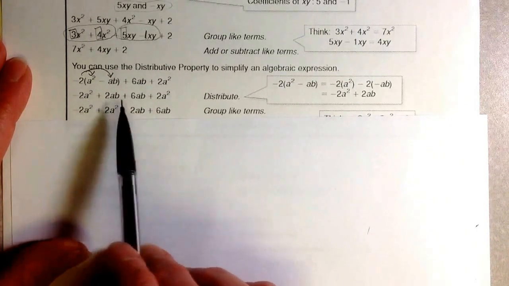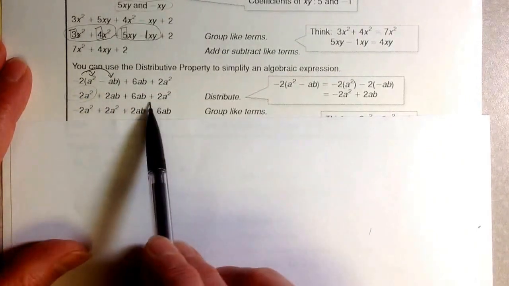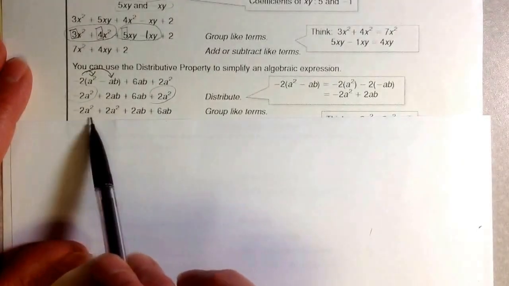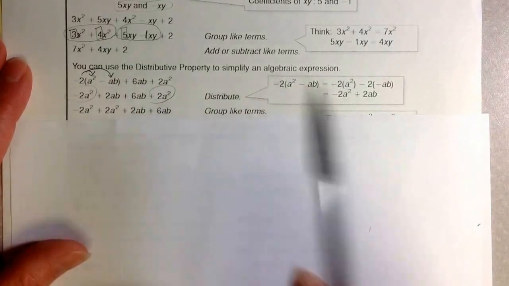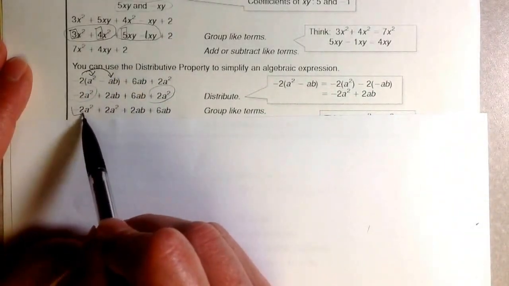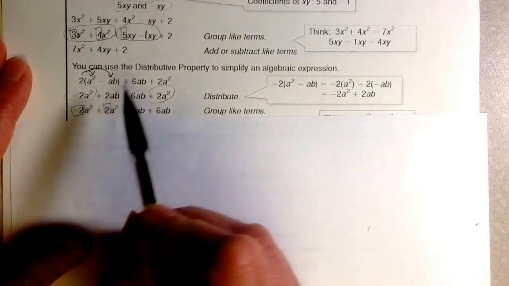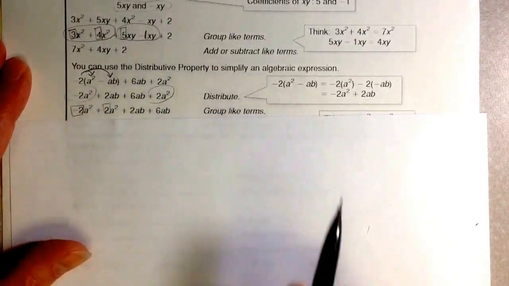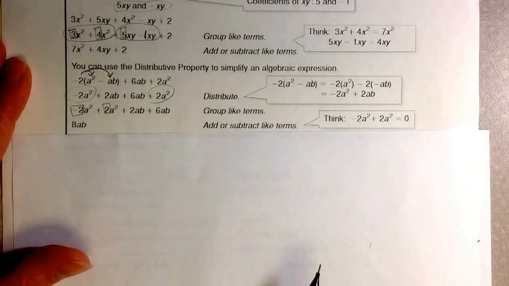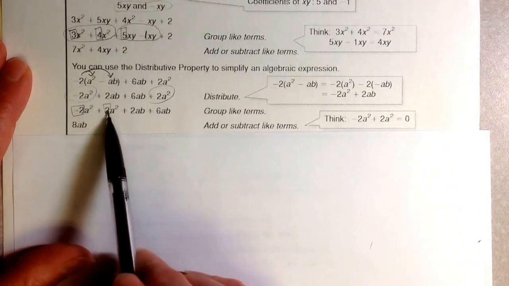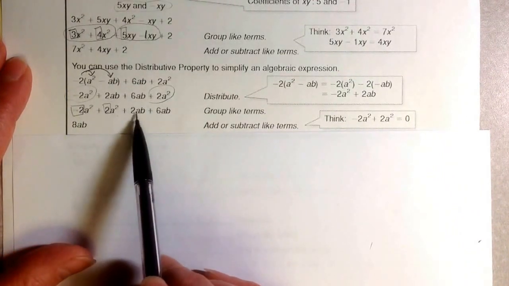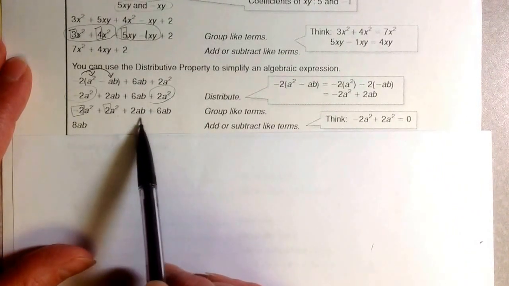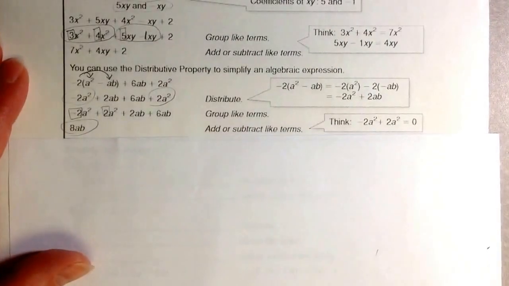Here you end up with a negative 2a squared here and a positive 2a squared. So we put those together, and these are like terms. We put them together, and again, only add the coefficients. The variables stay the same because we're only adding. So these will turn into 0. 2ab plus 6ab is going to give us an 8ab.